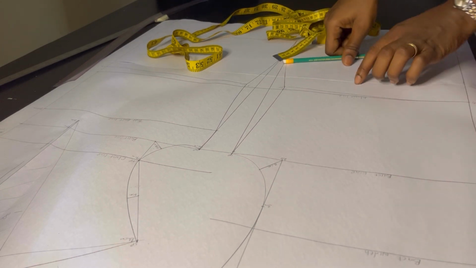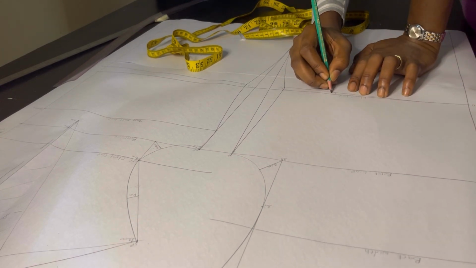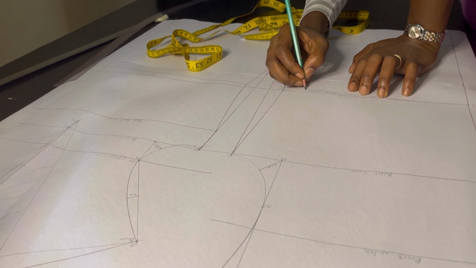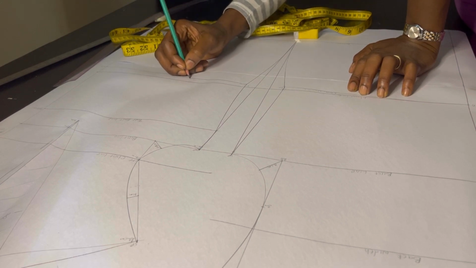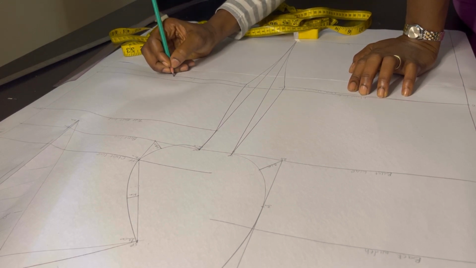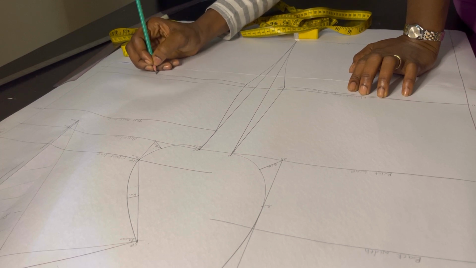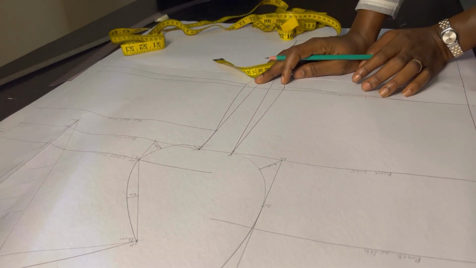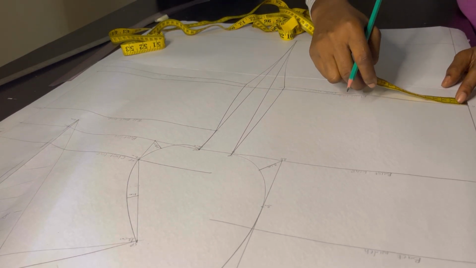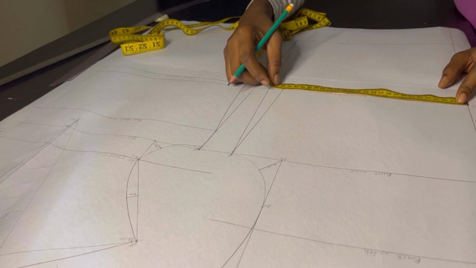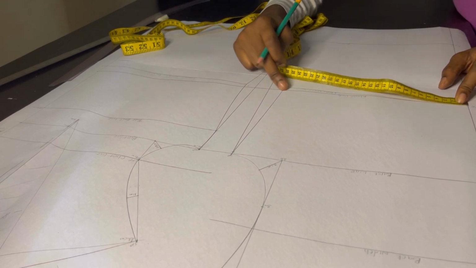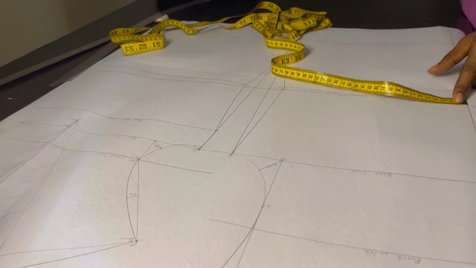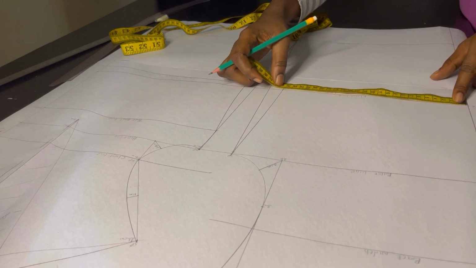Not on the lower waistline, this is the lower waistline. On this upper waistline, you measure from CB, jumping these darts, and you continue from the CF.